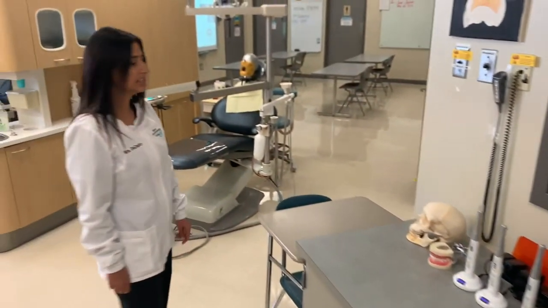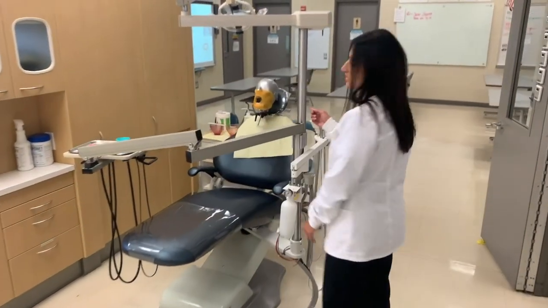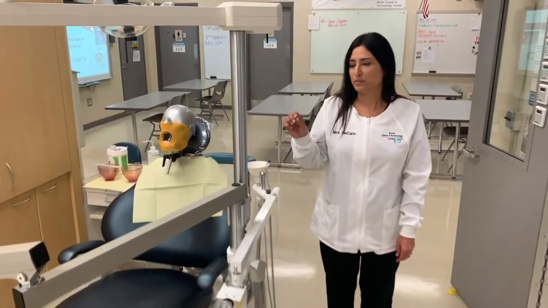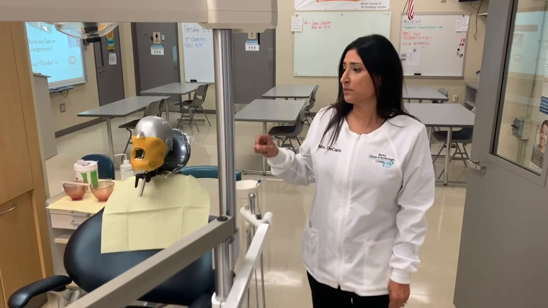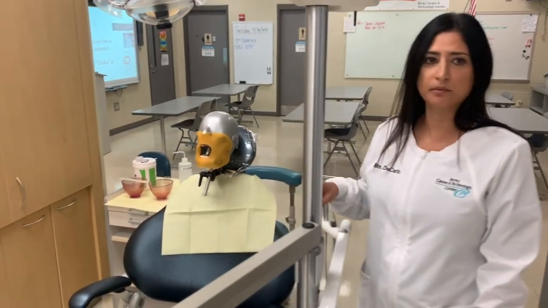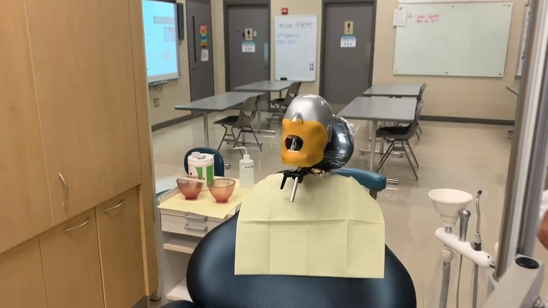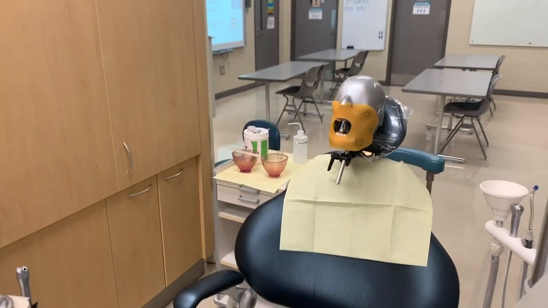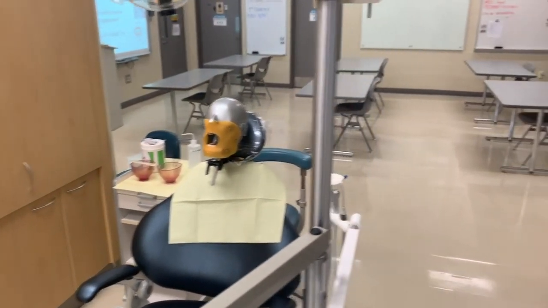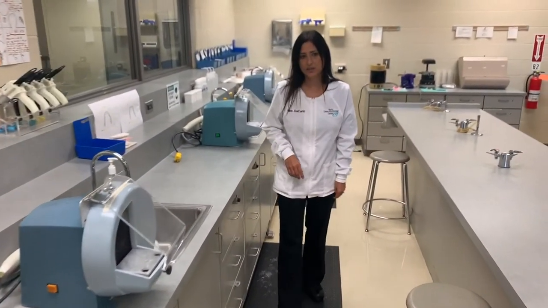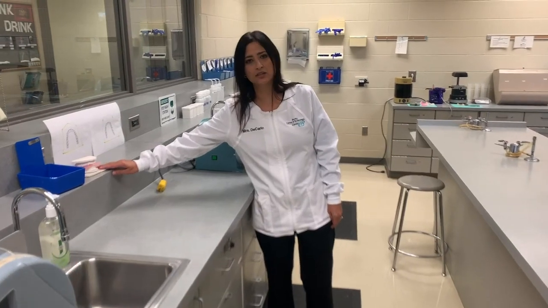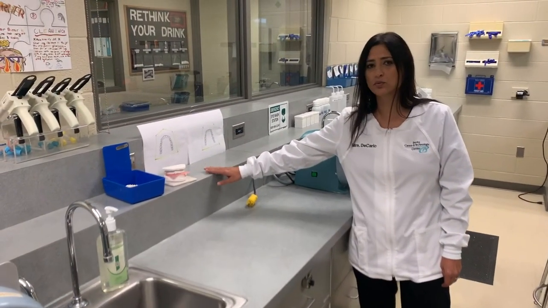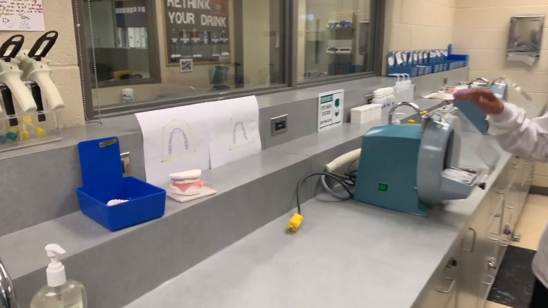Last thing I'd like you to see, the student has this treatment room set up with their patient for alginate impressions. So they're learning to take their alginate impressions on their patient. Once they're finished with those impressions, we move into this part of our classroom, which is our dental lab. They take those impressions and they learn to make and trim study models like you see a student working on here with this piece of equipment.